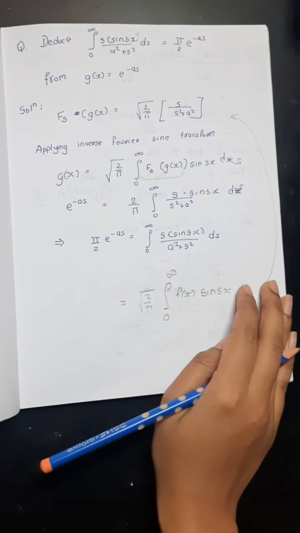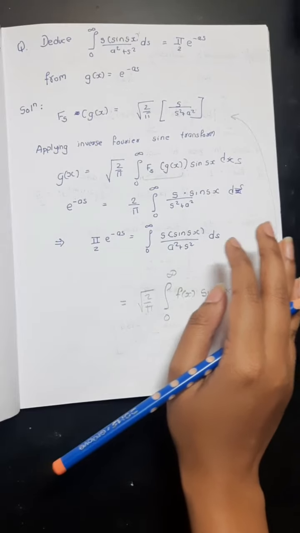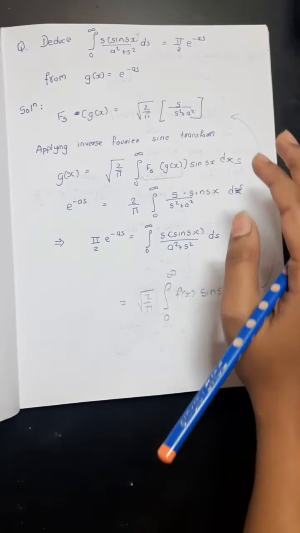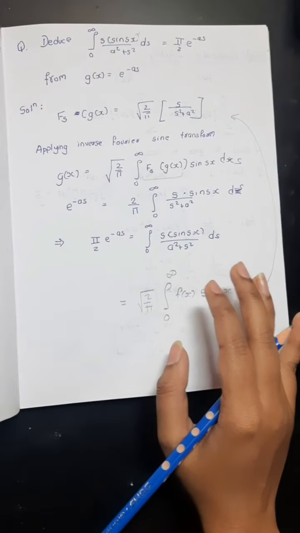This was a very simple question, just to make you know that for deducing something, always use the Fourier sine transform and simple calculation. Okay.